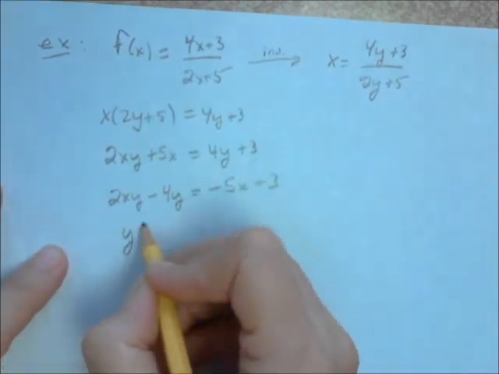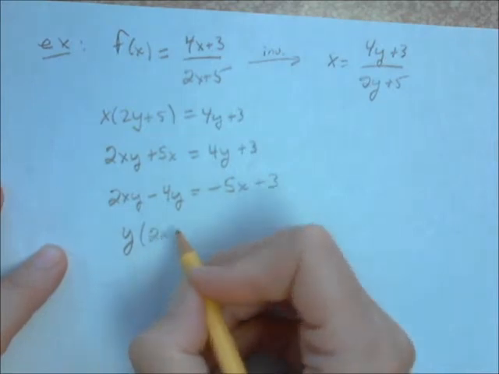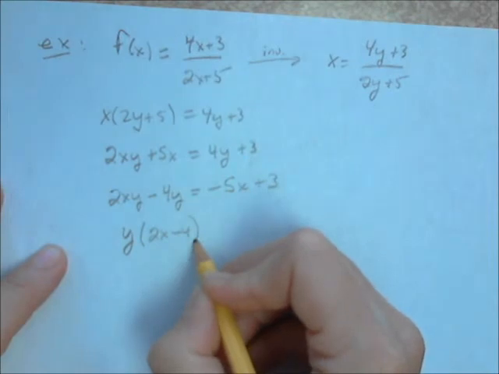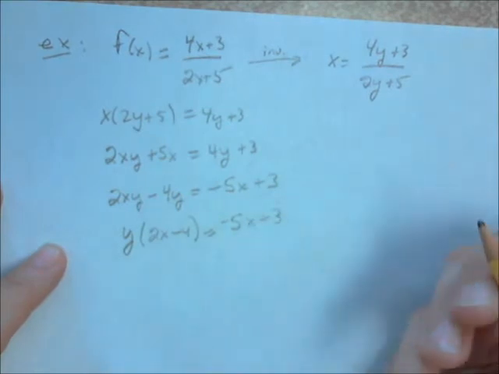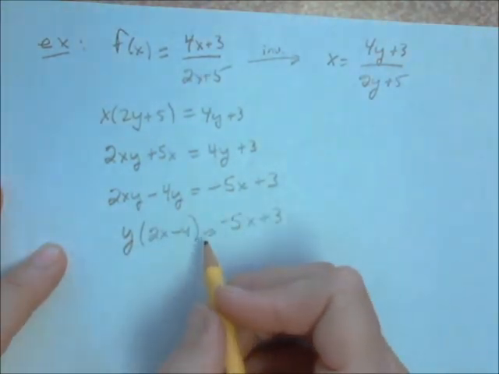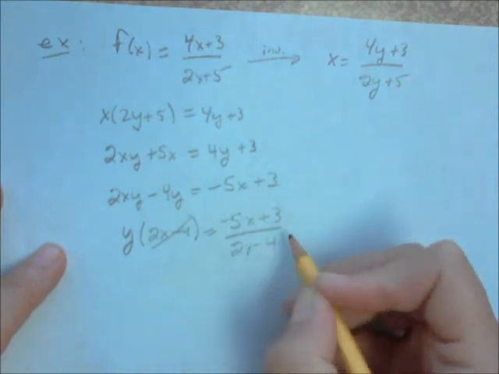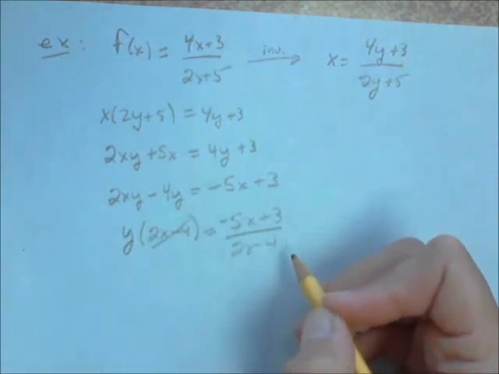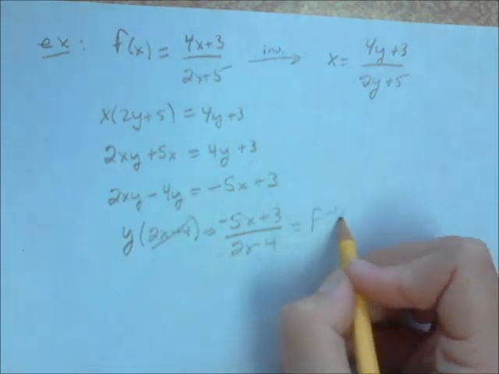Then we factor out a y and you're left with y times 2x minus 4 equals negative 5x plus 3. And then when you divide both sides by 2x minus 4, you get negative 5x plus 3 all over 2x minus 4, and that's the inverse.